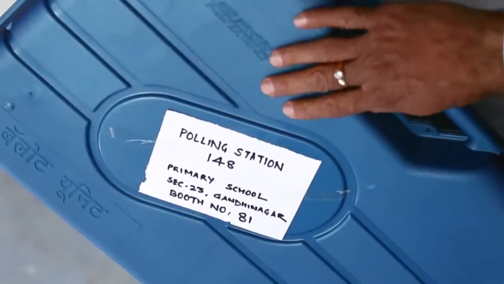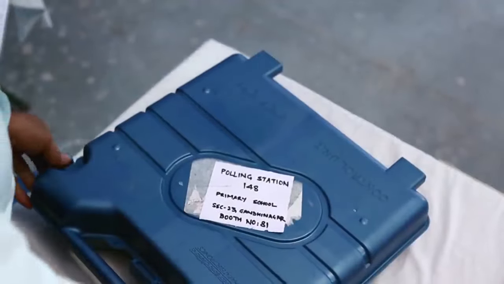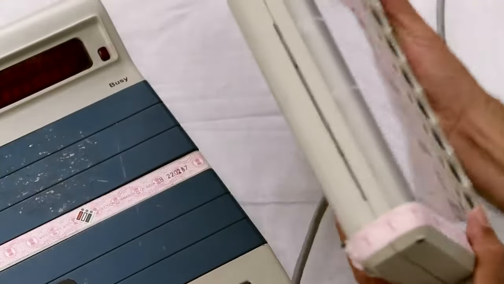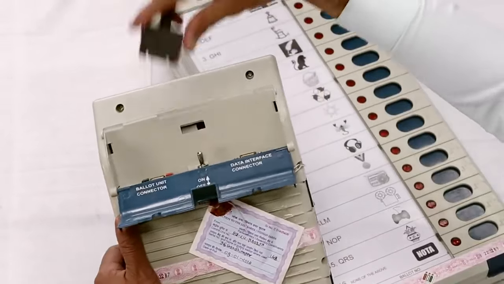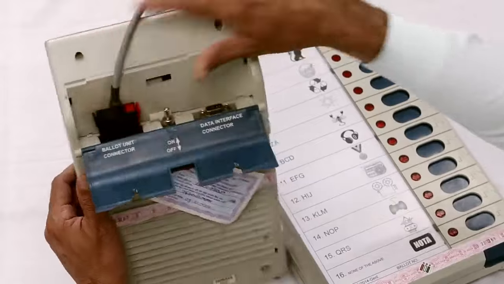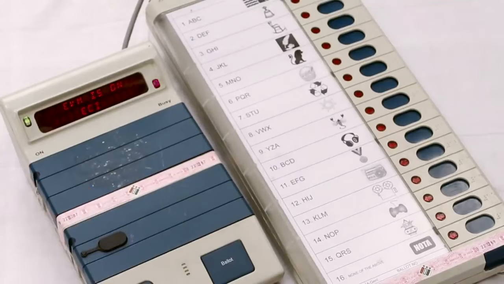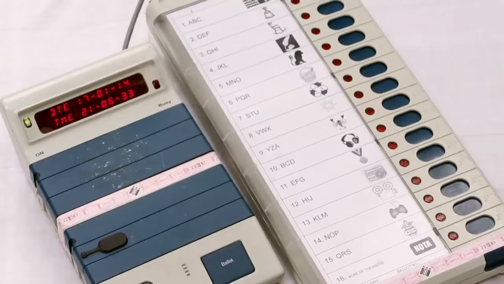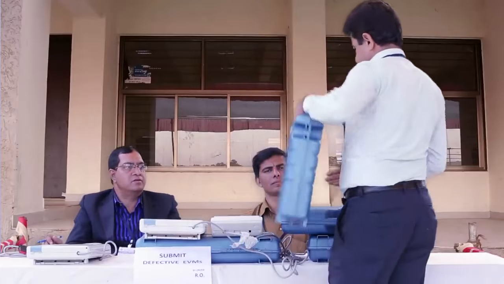Ravi has also checked the tags attached to the EVM carrying case to ensure that it is meant for his designated polling station. He also ensures that it is properly sealed. At the time of taking delivery, the PRO has to check whether the EVM is functional, that the batteries are working fine, and check the clock of the EVM. If there are any faults in the EVM or it is not for his polling station, it should be replaced immediately by reporting the matter to the Sector Magistrate or Returning Officer.